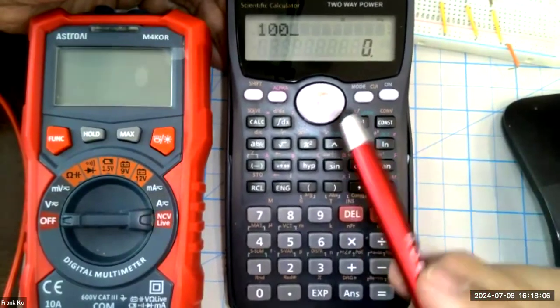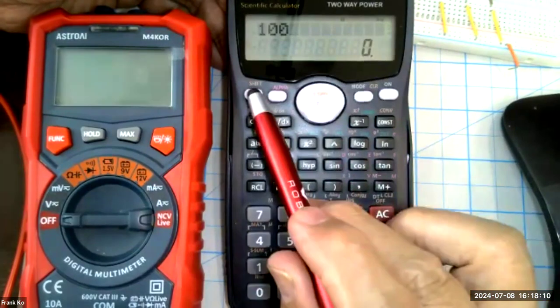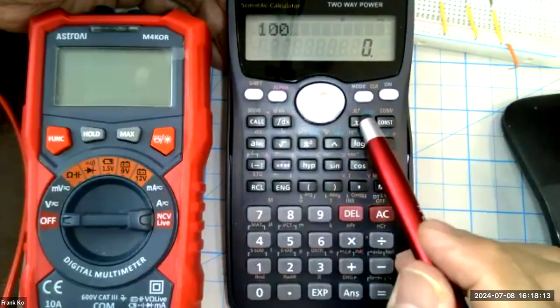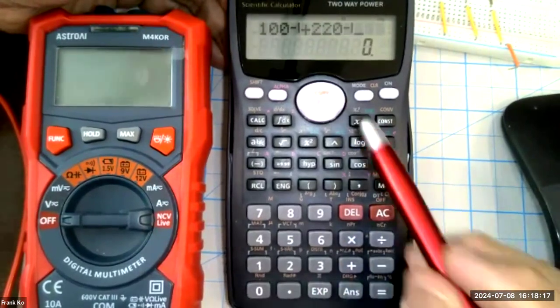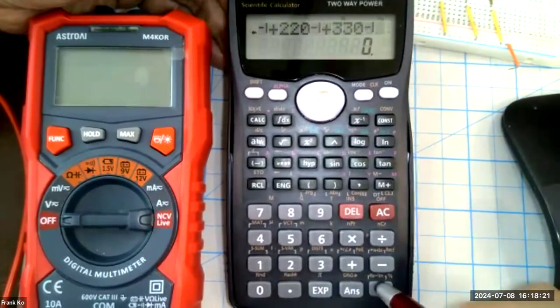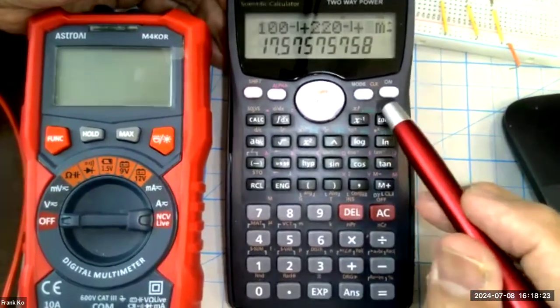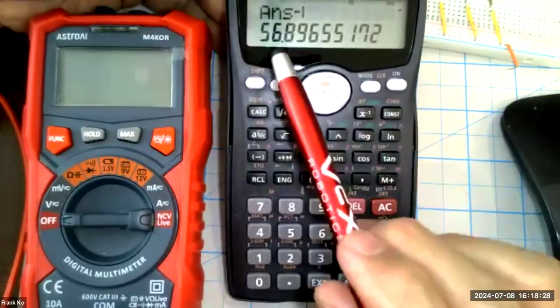So how did we calculate the reciprocals? It was calculated as 100, and I have my reciprocal key, reciprocal plus 220 reciprocal plus 330 reciprocal equals, hit the reciprocal key one more time, and then equals, and what does our calculator show?